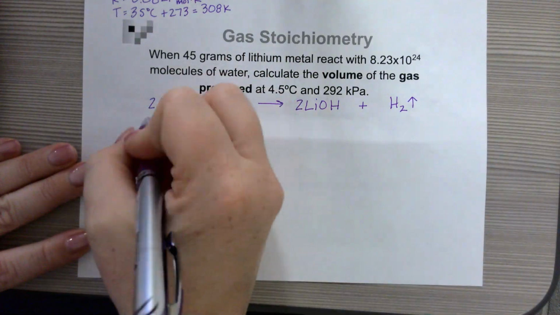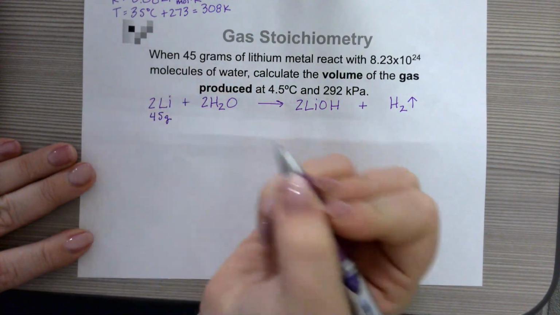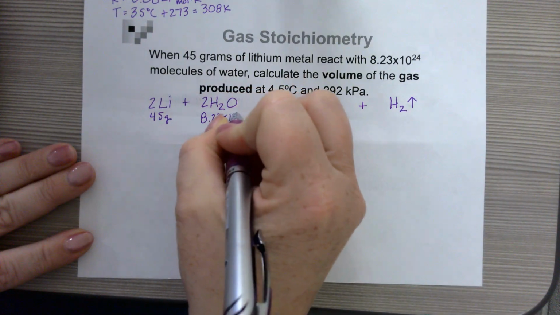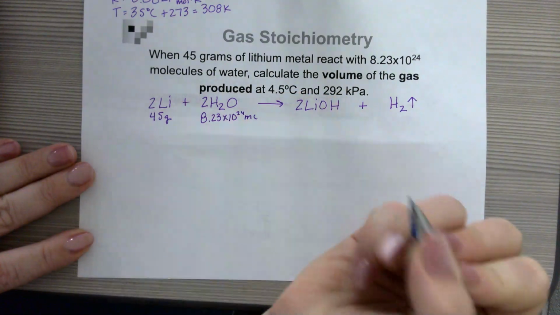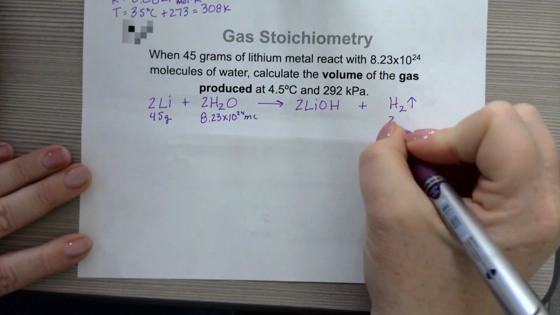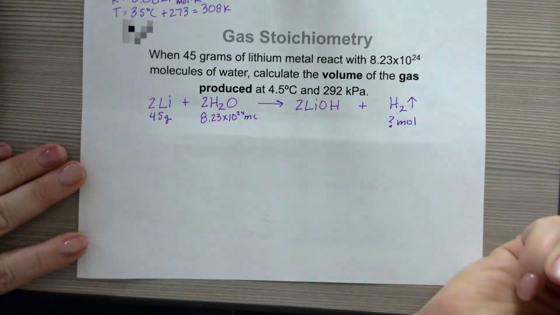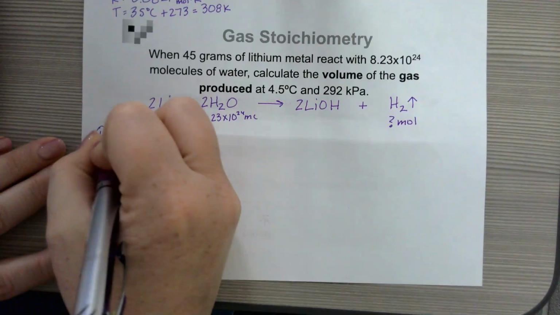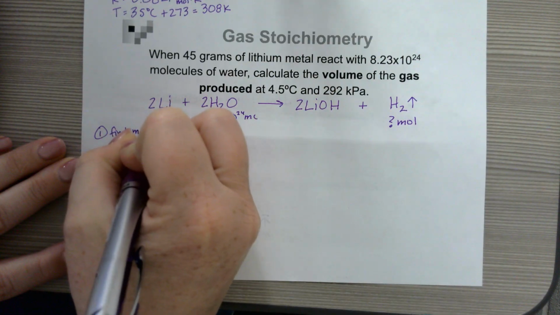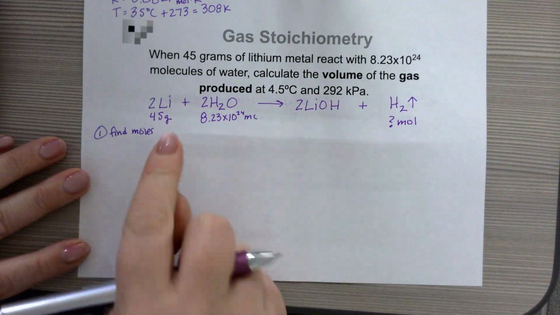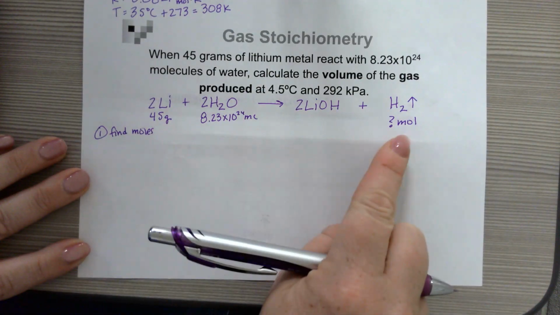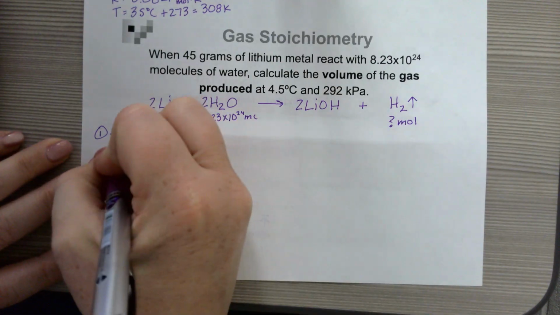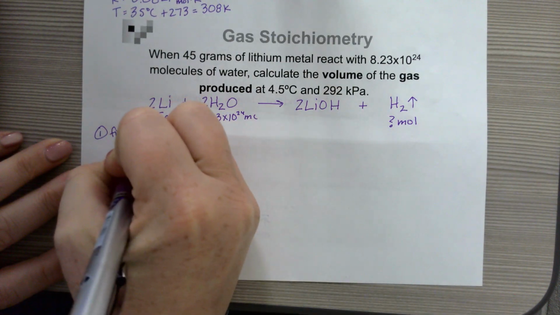All right, so we have 45 grams of lithium and then 8.23 times 10 to the 24th molecules of water. And we are trying to find our moles of gas. For the first part, we need to do our stoichiometry. Now, this is a limiting reactant problem, so we're going to have to do two stoichiometry problems, one for each of the reactants. Let's start out with our lithium.